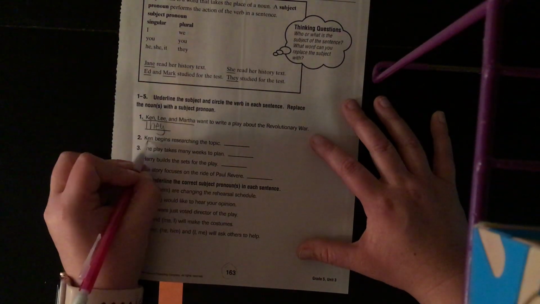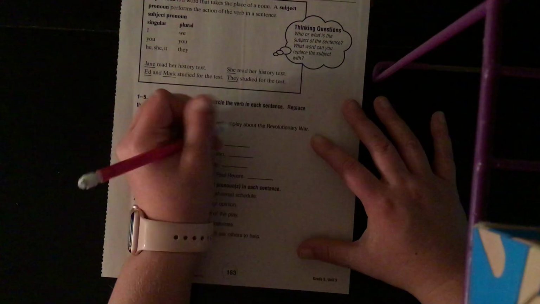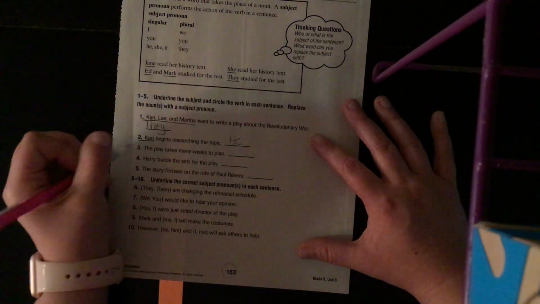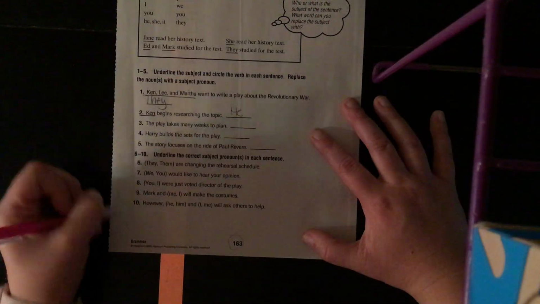Ken begins researching the topic. Well, what are we talking about? We're talking about Ken. So how are we going to replace it? He. We're going to use the word he. So that's what you're doing on the bottom three. See, look at that. I gave you answers. 6 through 10, you're circling which one makes sense. It's as easy as that.